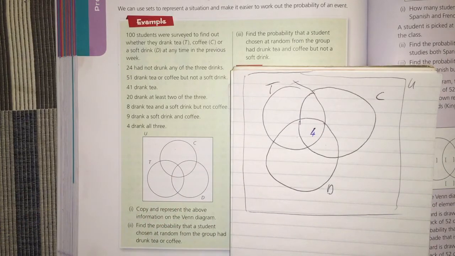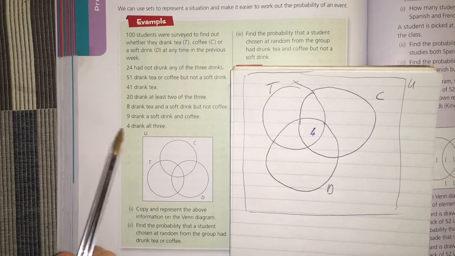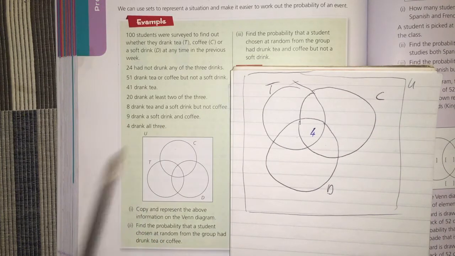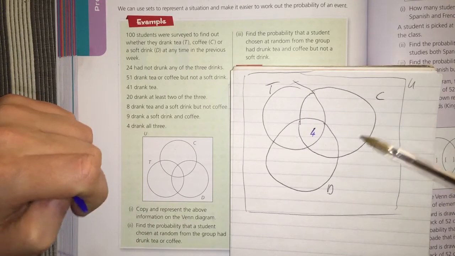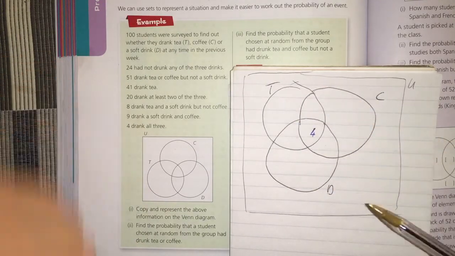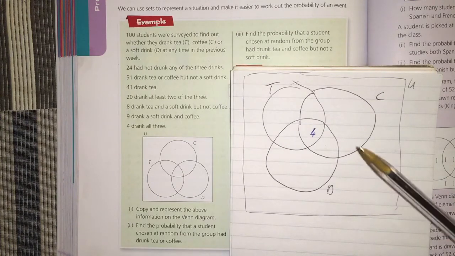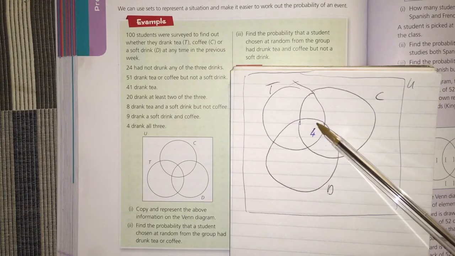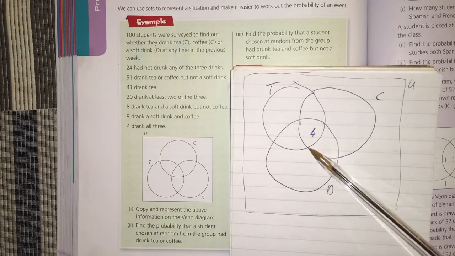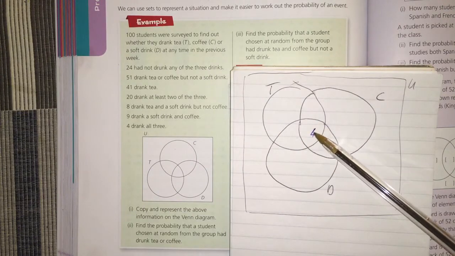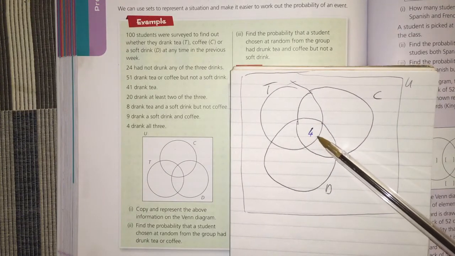So 4 had drunk all three. That's the first one I put in. 9 drank a soft drink and coffee. So the thing to remember here is here's soft drink, here's coffee. When they say 9 drank a soft drink and coffee in the previous week, they are telling me that the intersection or overlap between those two circles is 9, which means this bit and this bit here add to 9.